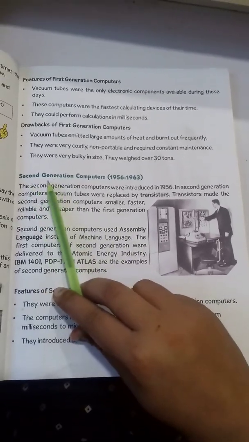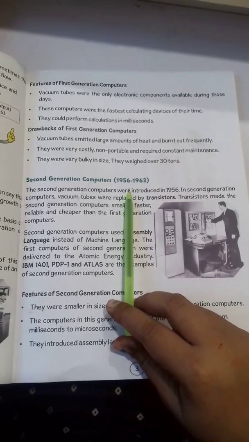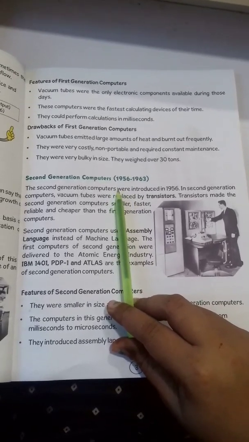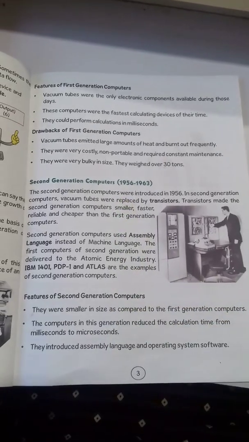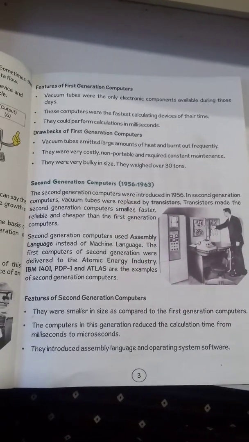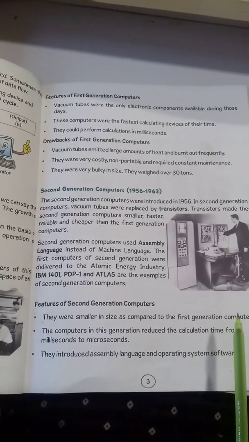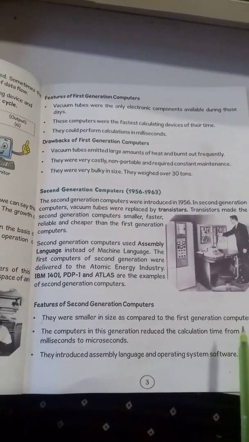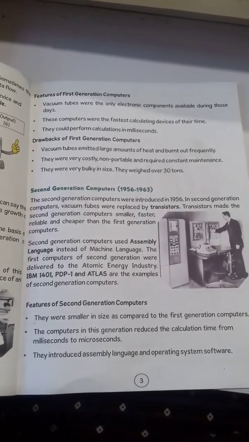This is the second generation of computers, started in 1956. In the second generation, vacuum tubes were replaced by transistors. Computers were smaller, faster and more reliable than first generation computers.